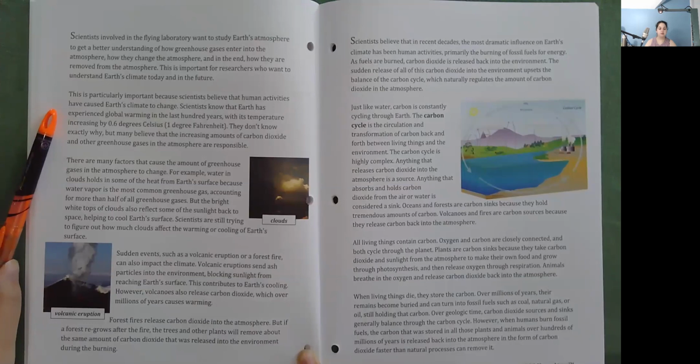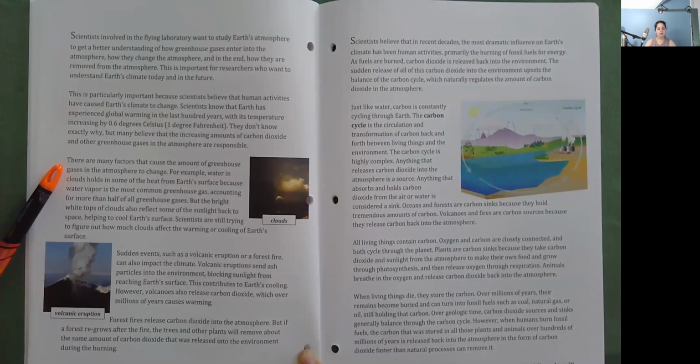Scientists know that Earth has experienced global warming in the last 100 years, with its temperature increasing by 0.6 degrees Celsius or 1 degree Fahrenheit. They don't know exactly why, but many believe that the increasing amounts of carbon dioxide and other greenhouse gases in the atmosphere are responsible. There are many factors that cause the amount of greenhouse gases in the atmosphere to change.